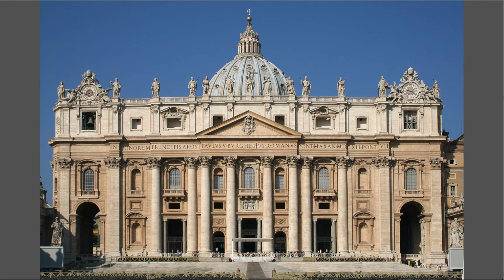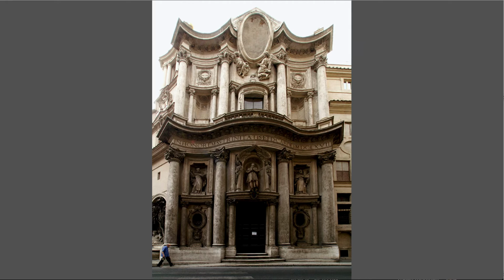It does project out in that it comes forward, but the entablature itself is straight. With Borromini, he's made the entablature much more dynamic, much more dramatic, and he's made the whole church go in and out. So you have solids and voids, and lots of opportunities for light and shadow. And look at this.